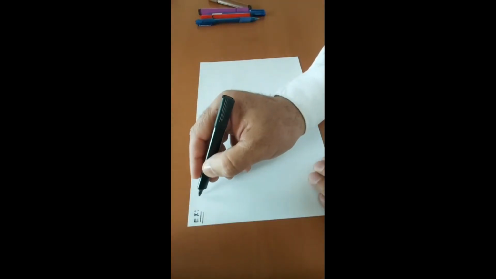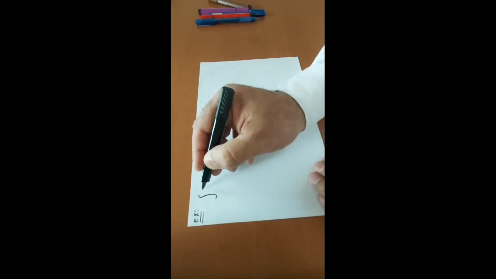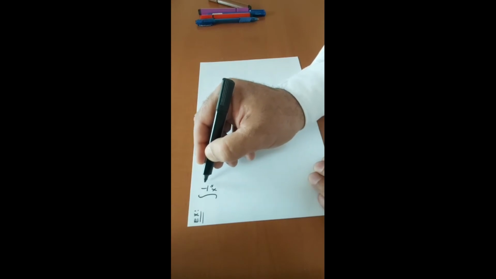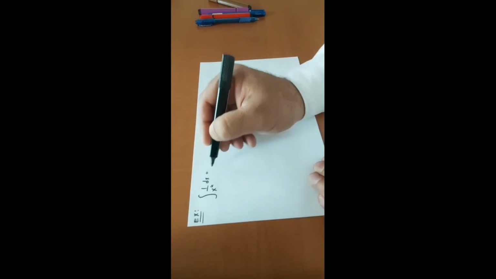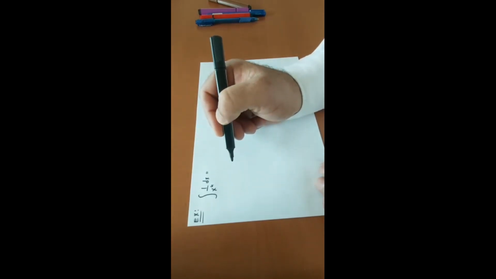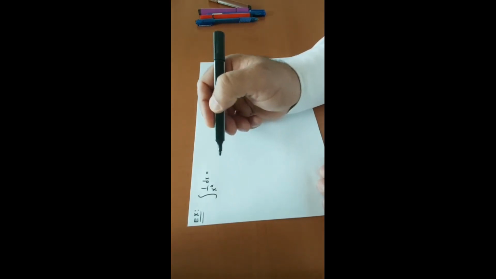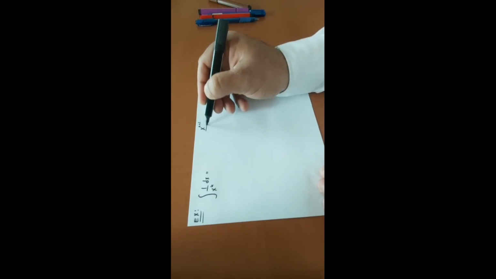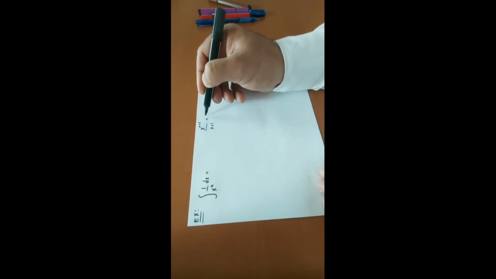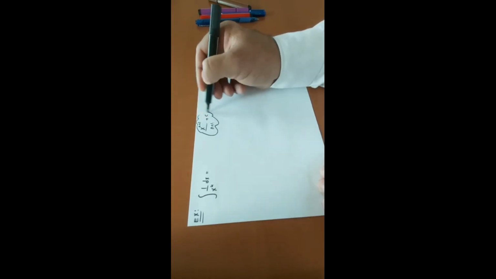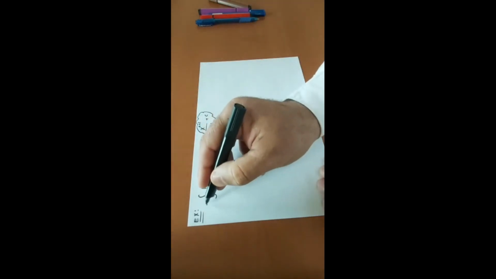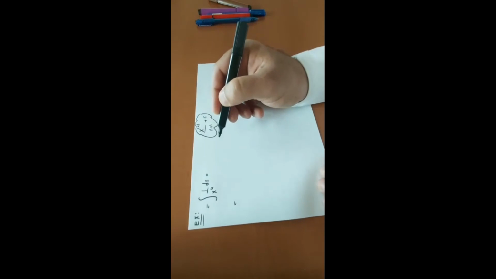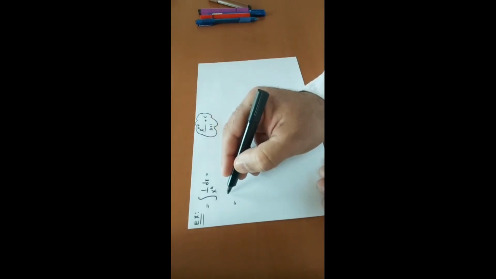Next example, integral of 1 divided by x to the power of 4 dx. Solving this question by the basic integration formula. The basic integration formula is x to the power of n plus 1 divided by n plus 1, plus a constant term. Before that, I want to write this question in another form.